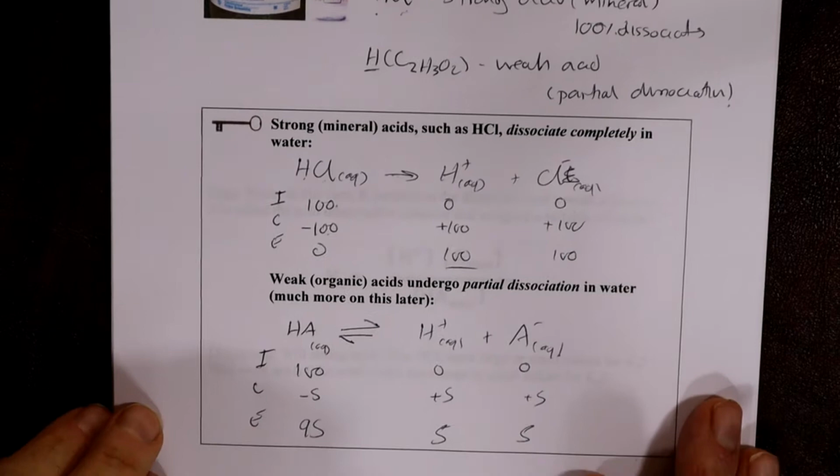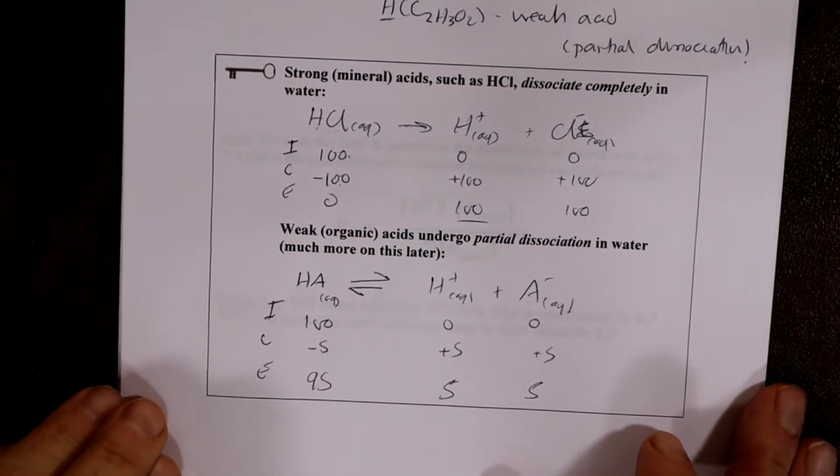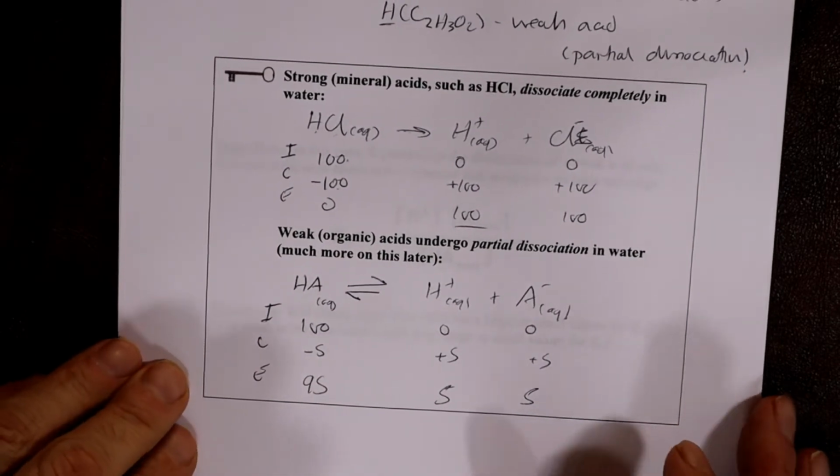Keep forgetting to shove it up there. There we go. All right.